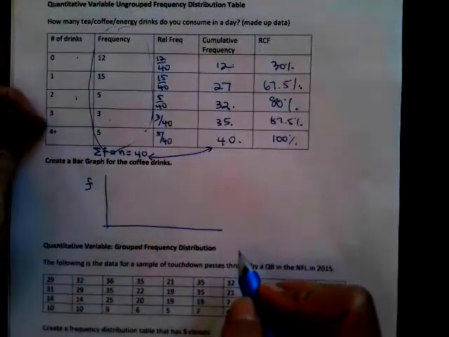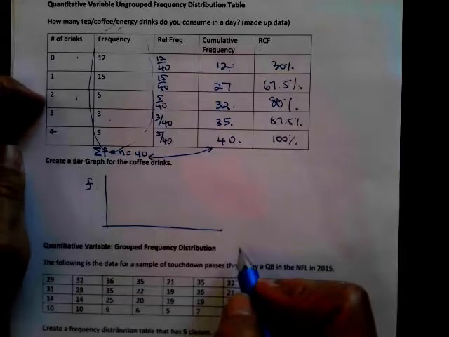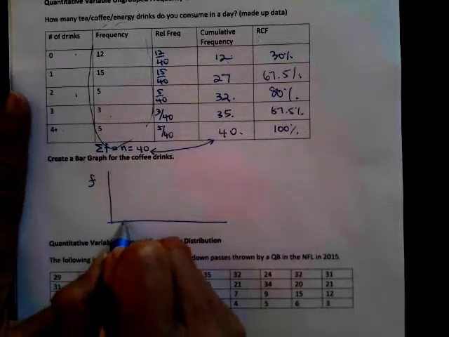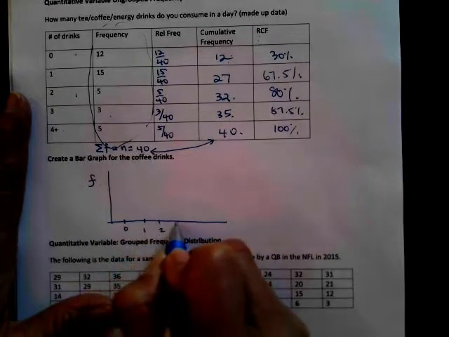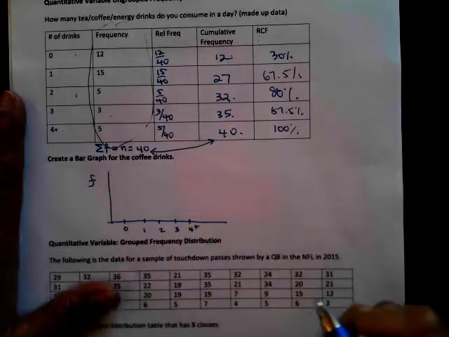So which category did you fall in? Are you a 0 drinker or a 2 drinks a day for your energy drinks? So those make sense to put in order. So I'll go ahead and do 0, 1, 2, 3, pretend they're evenly spaced, and then our 4 plussers.